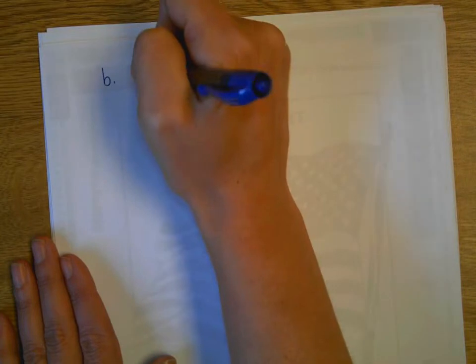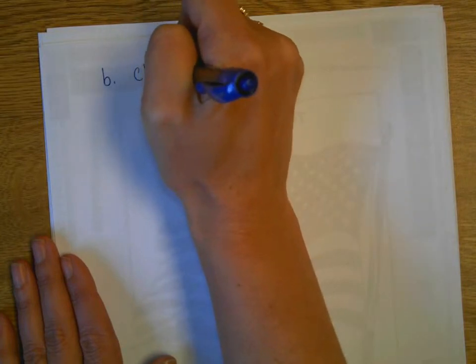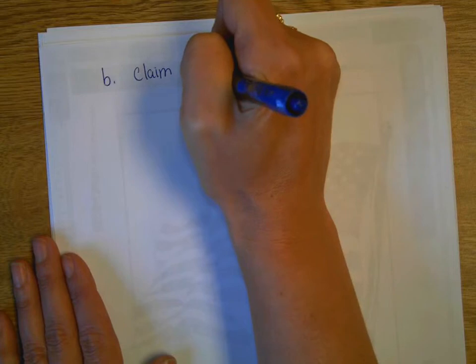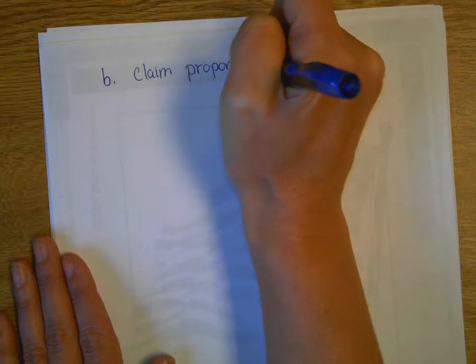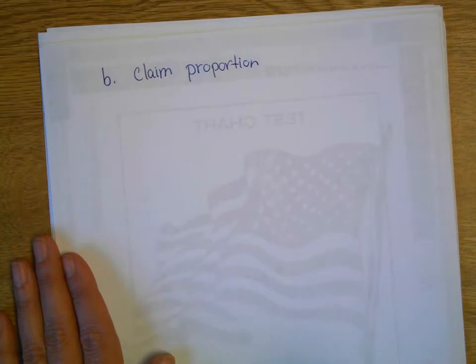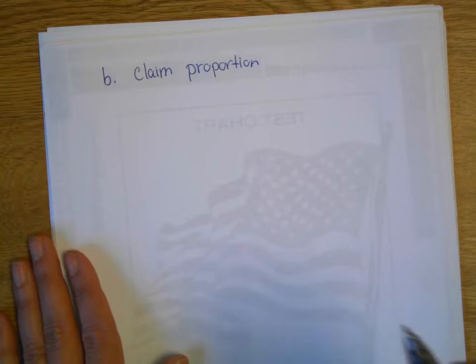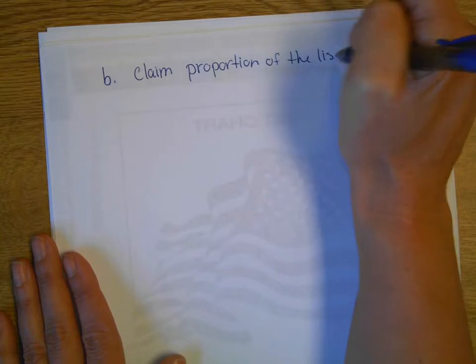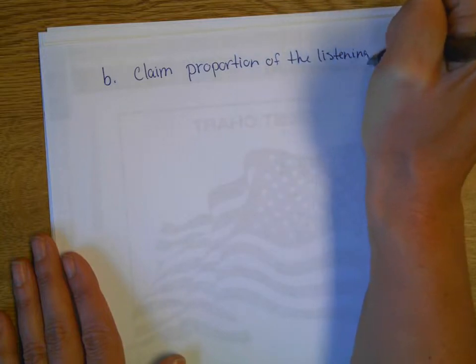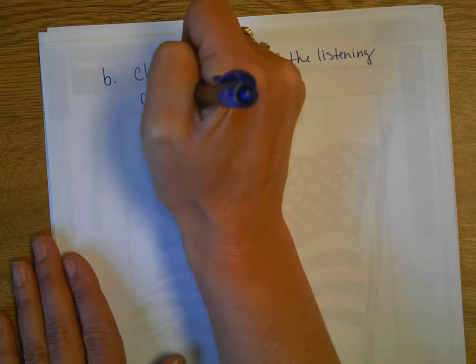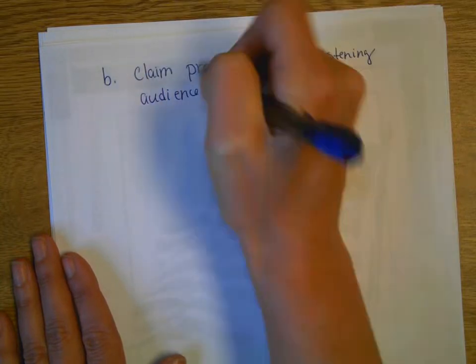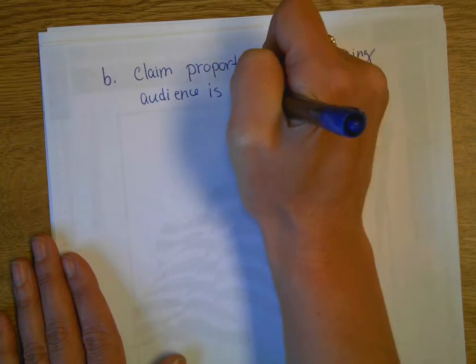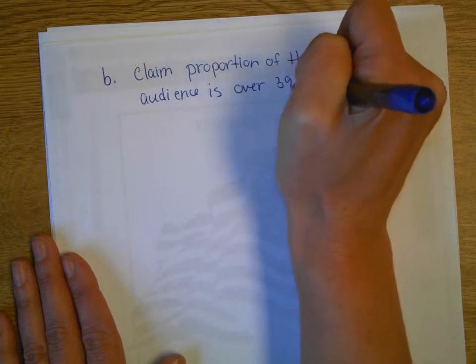Still on, same thing, write a pair of hypotheses. This time the claim is that the proportion, and this was a radio station making the claim about the proportion of the local listening audience, the proportion of the listening audience is over 39%.